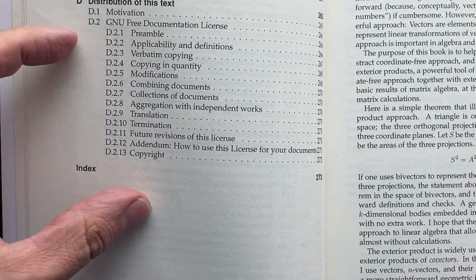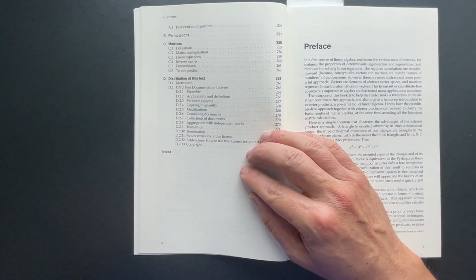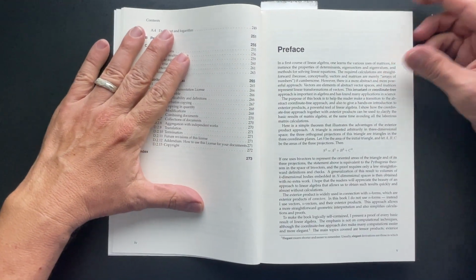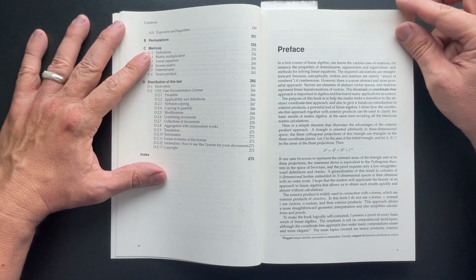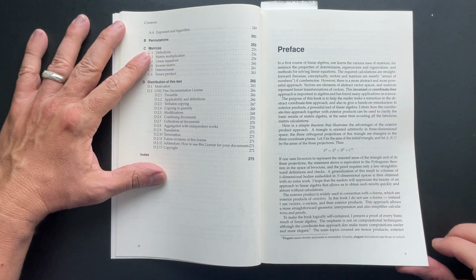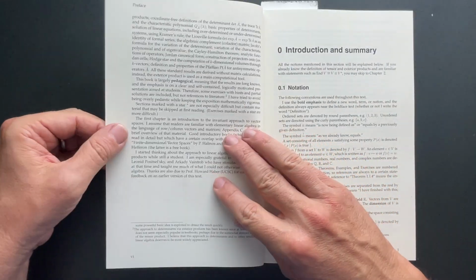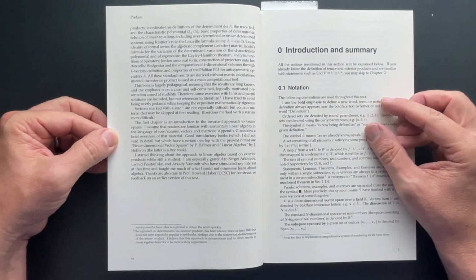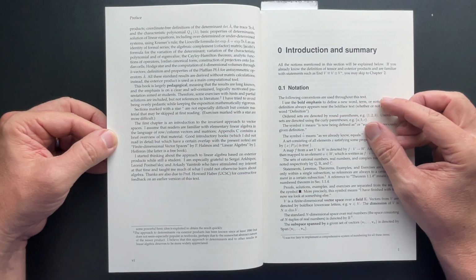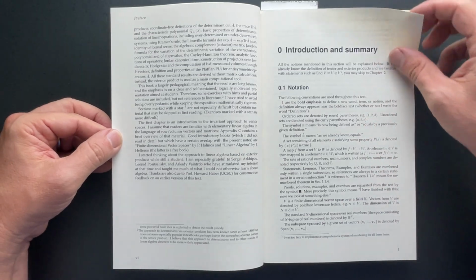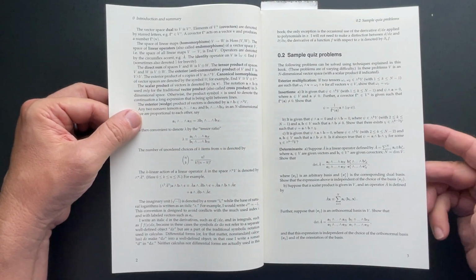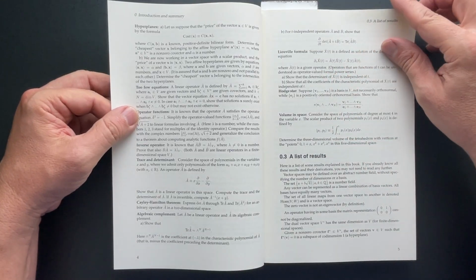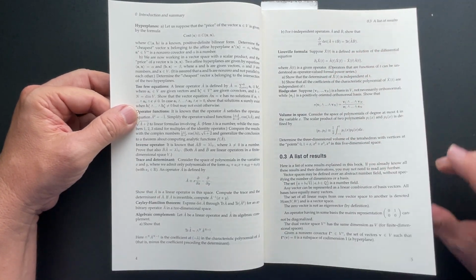So let me zoom out. As I usually do, I'll just let you check out the preface and read it at your own leisure. Yeah, some notation, some sample problems, some basic results just to get you started.